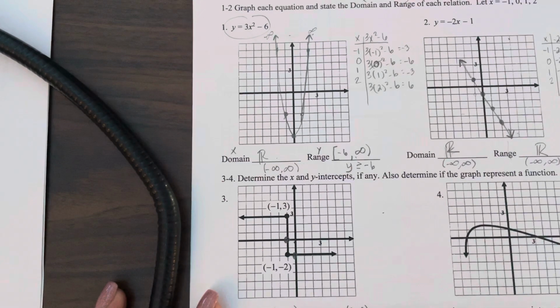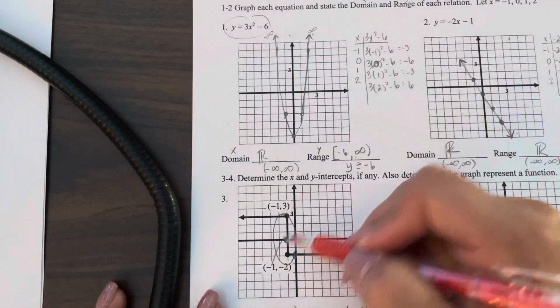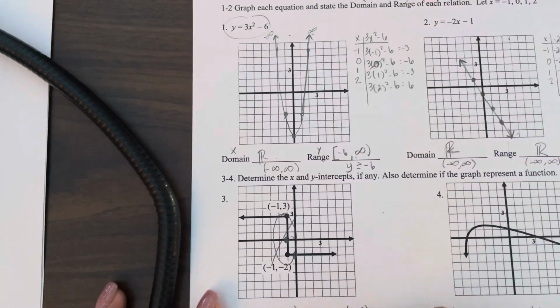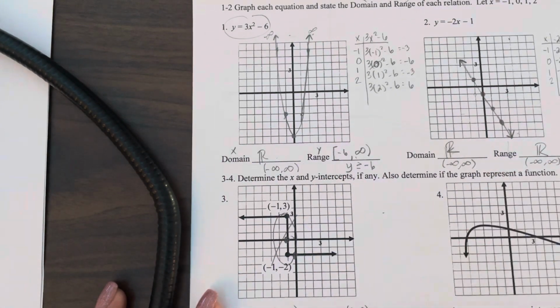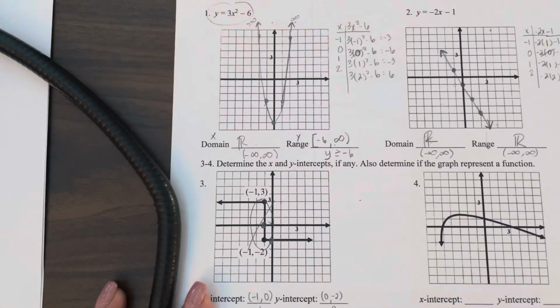So is this a function? If you do a vertical line test, does it pass right here? It doesn't pass, right? It fails right there, so it's not a function. It fails the vertical line test. Right here, the x repeats so many times, it's not valid. So go to number 4.